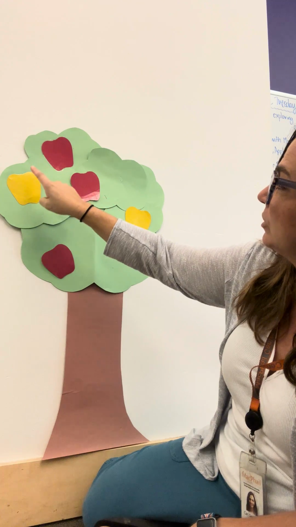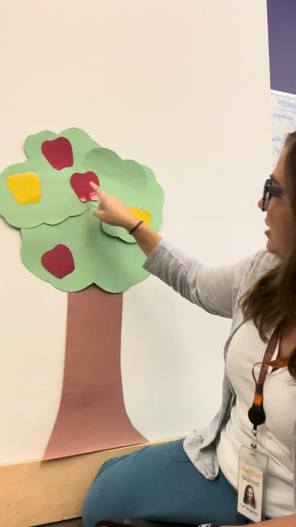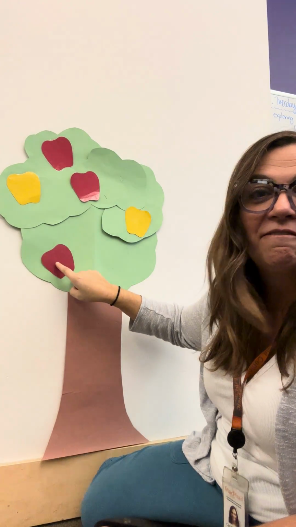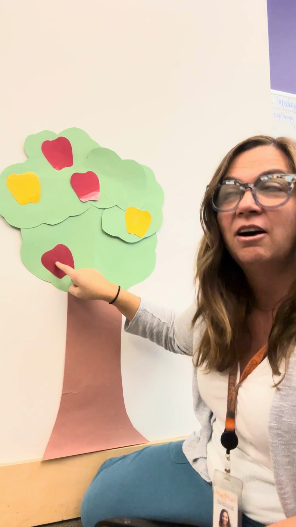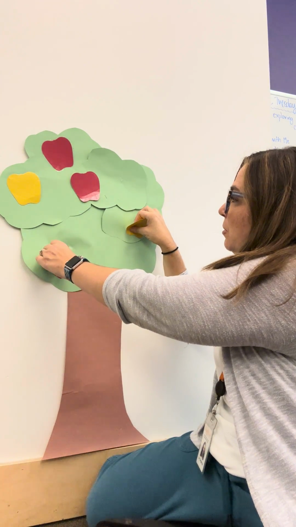Are you ready? Let's count. 1, 2, 3, 4, 5. I have 5 apples left. Let's pick 2 more apples.